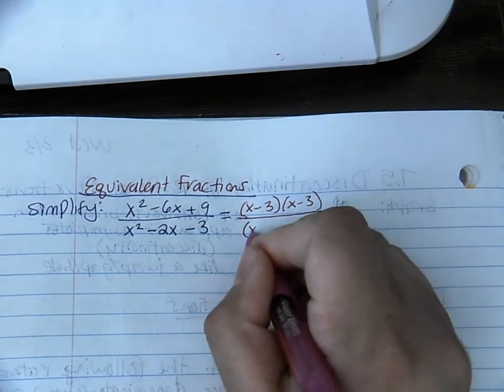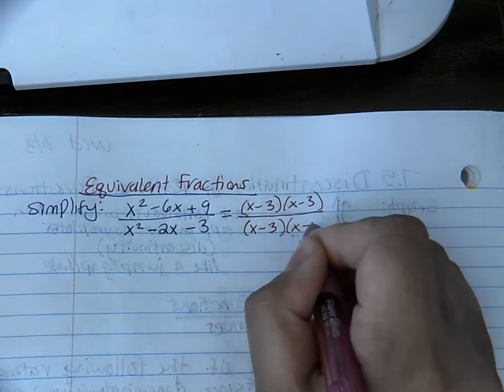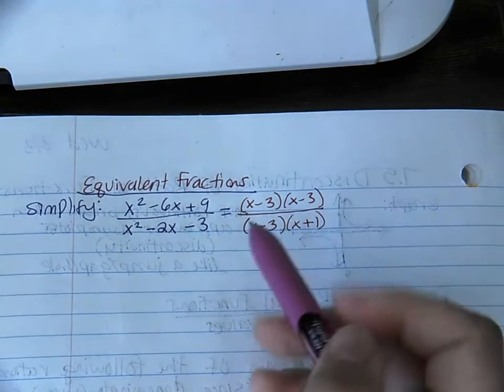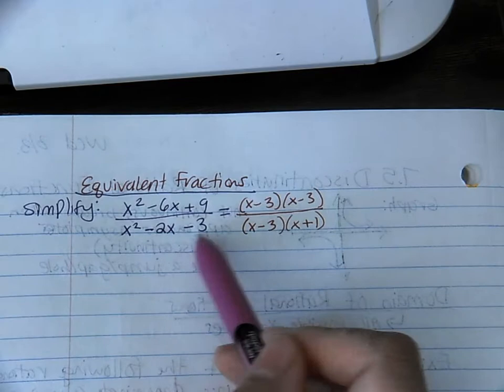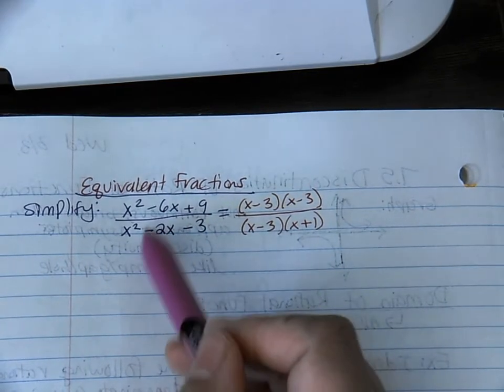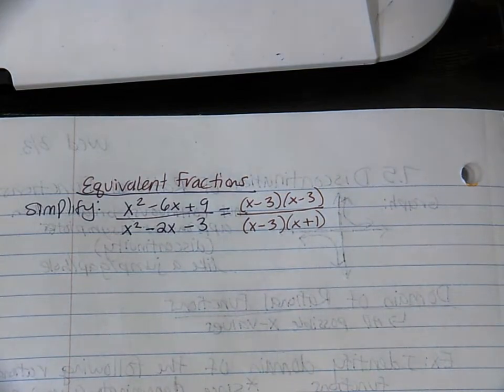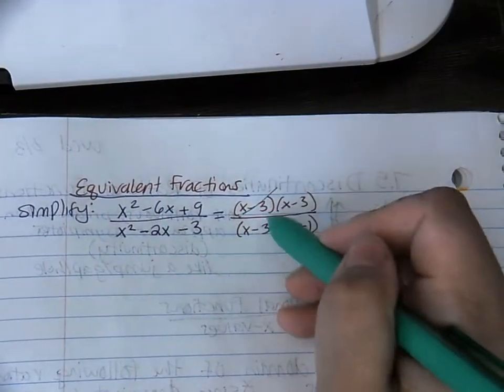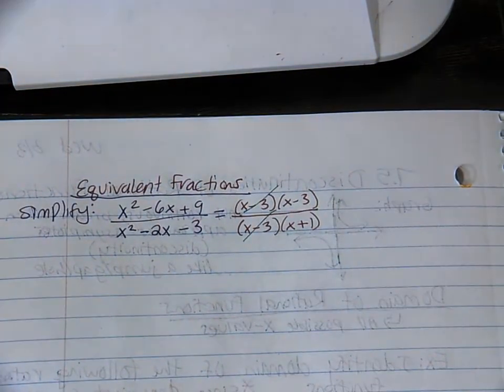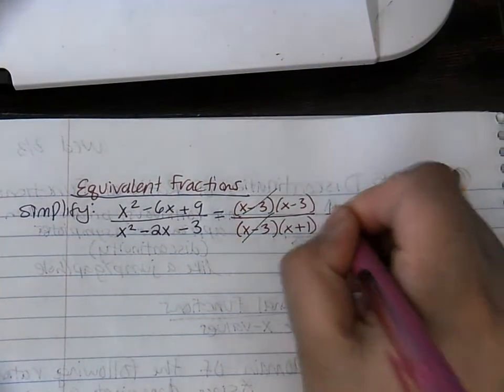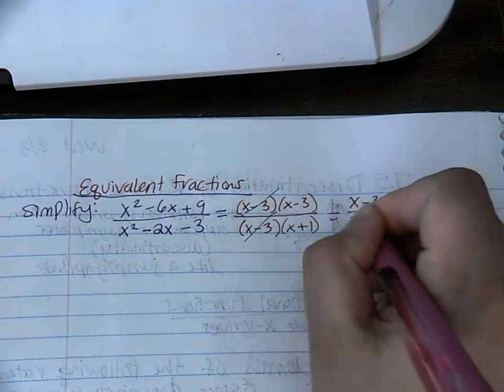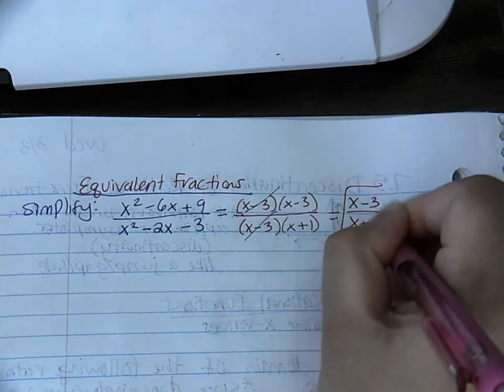And the bottom would be x minus 3 and x plus 1, because I want to, again, get two numbers to multiply to negative 3 but add to negative 2. That's what I would get. Now at this point, we know that when we see something on top and bottom, we can cancel it. So we cancel out one pair of those x minus 3's, and I'm left with x minus 3 over x plus 1. So this is completely simplified.